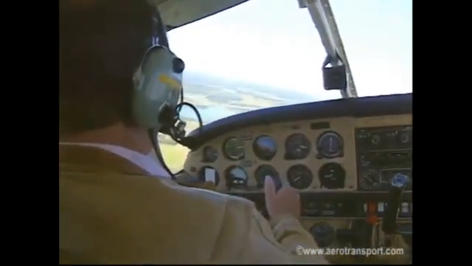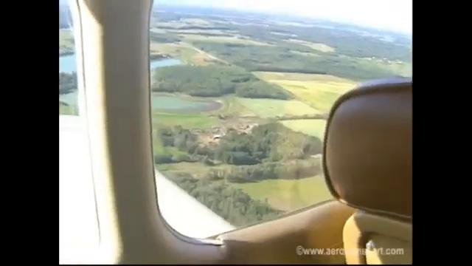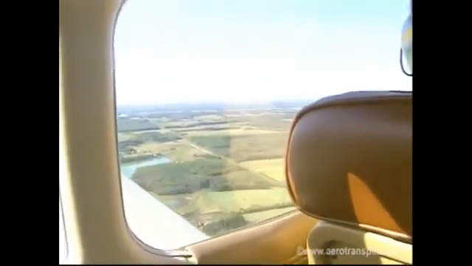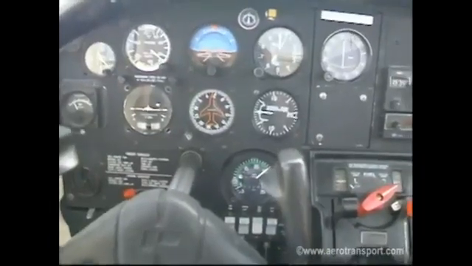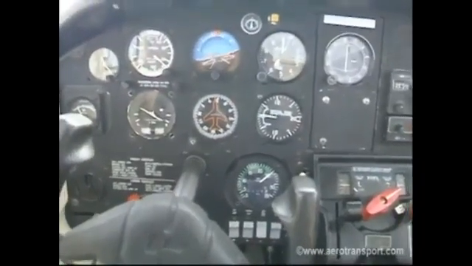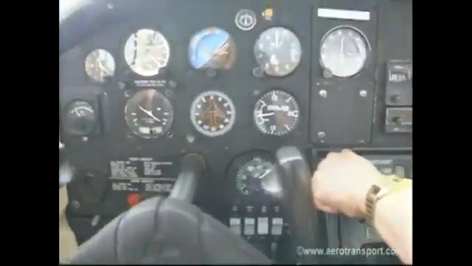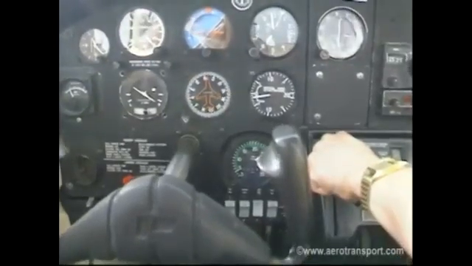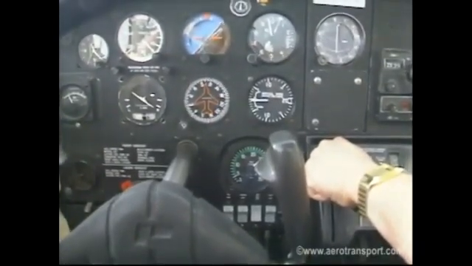When recovering from a power-off descent, decrease the pressure on the elevator to avoid pitching up and losing too much airspeed. As well, you will have to sacrifice more altitude in a power-off descending turn in order to keep up the airspeed. Steep turns require you to coordinate all three flight controls and the power control. This gives you a means of turning quickly in a relatively small area and are generally only used in emergency situations.